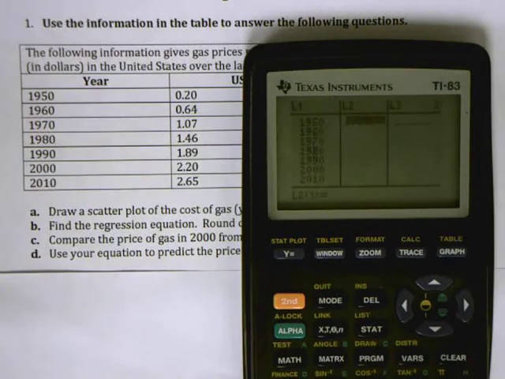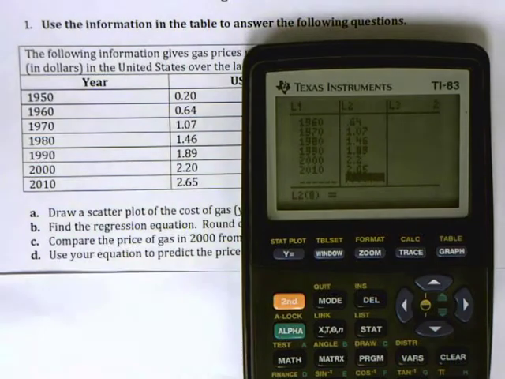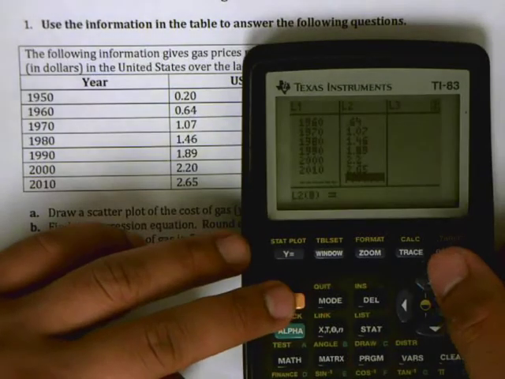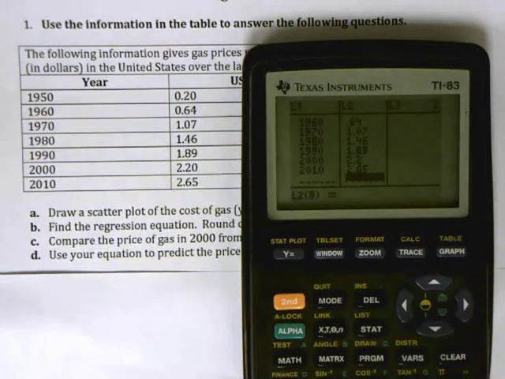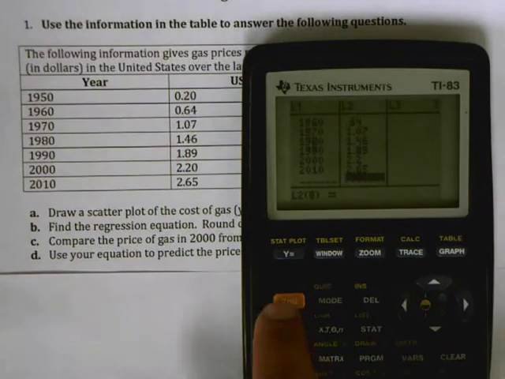I'm just going to go over to the other column and type in all the prices, 0.2, 0.64, and go all the way down the list here. Okay, so I've got all of my prices entered in now. Make this just a little bit darker. Okay, and then I'm going to use my calculator stat plot function to make this happen.